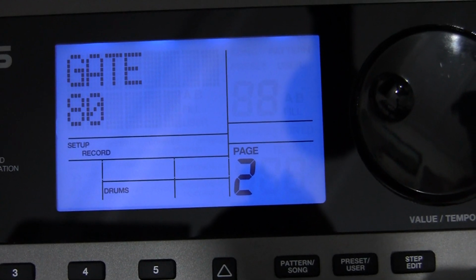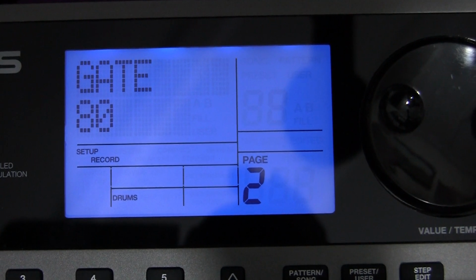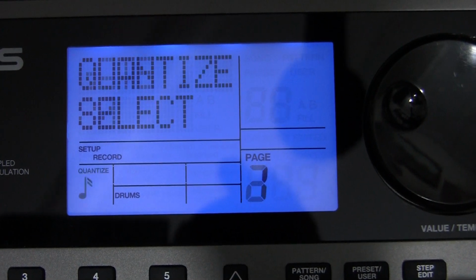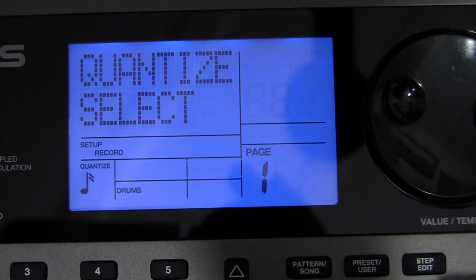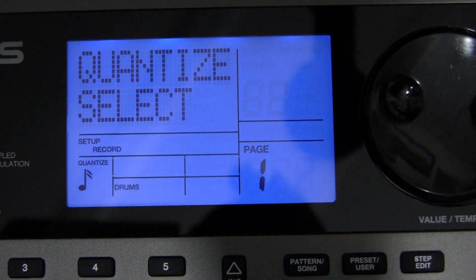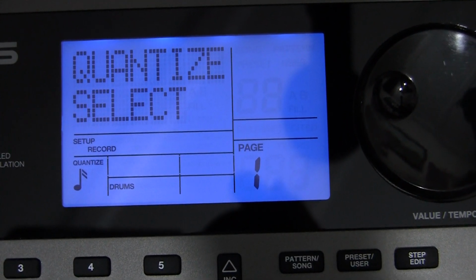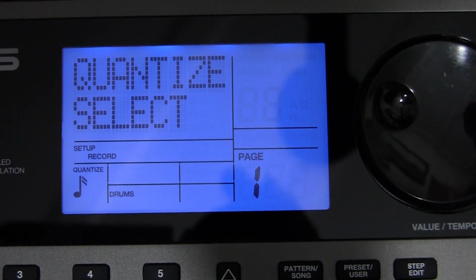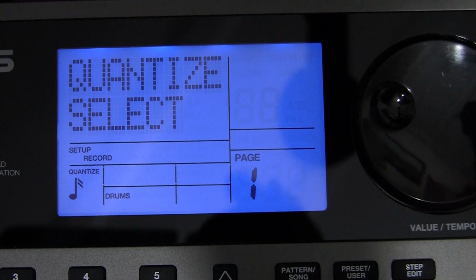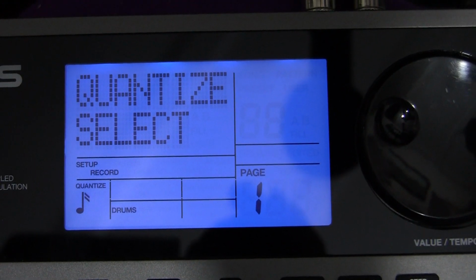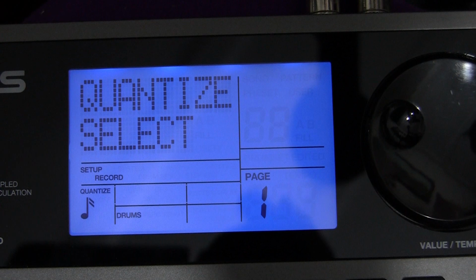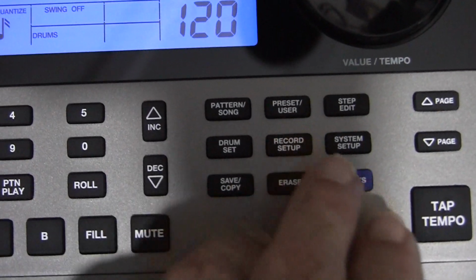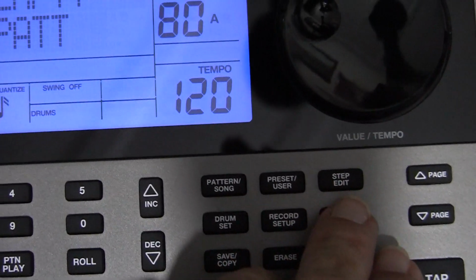And gate time would be 80%, just like how it was in all other pattern sequencers. And the quantize now is what we would be interested in changing, or would we be interested in changing it. It's set to 16 notes right now. That should be able to be dealing with our hi-hats, so we should be able to leave it there. And so our record setup is quite fine.